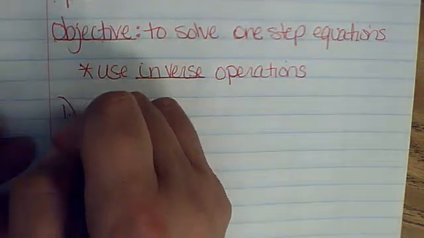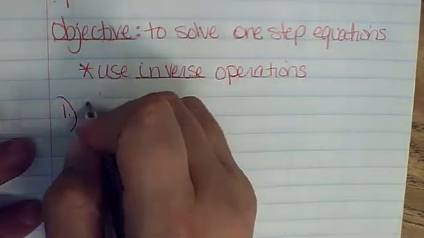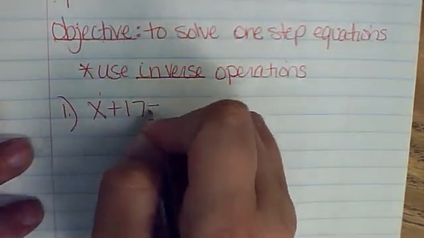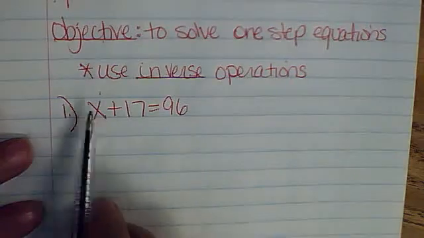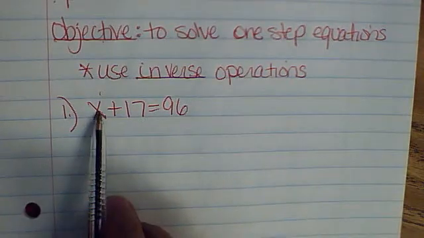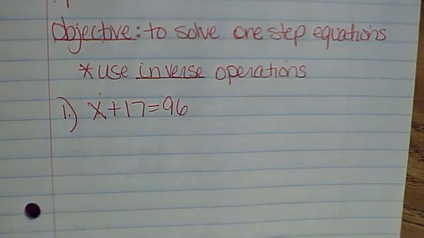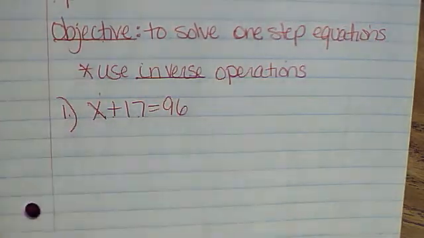Okay, so let's look at some problems. And we're going to do a bunch of different ones. So first one, x plus 17 equals 96. So see this x, our goal is to get it by itself. With it is this plus 17. So to get x by itself, we have to get rid of plus 17.